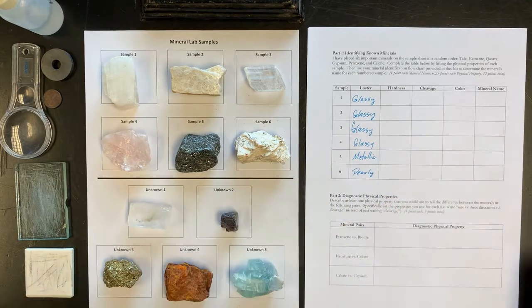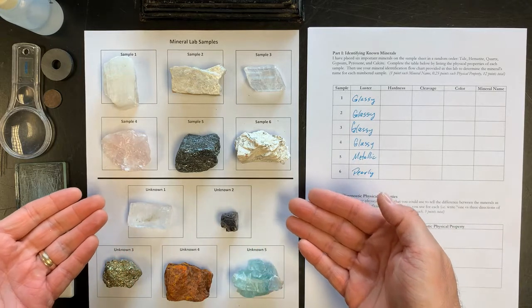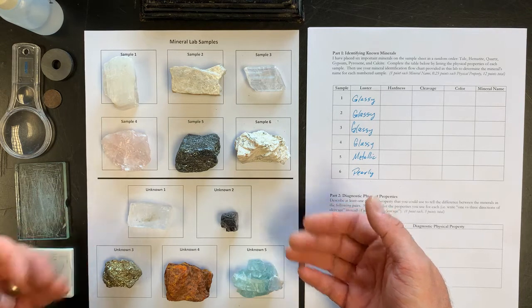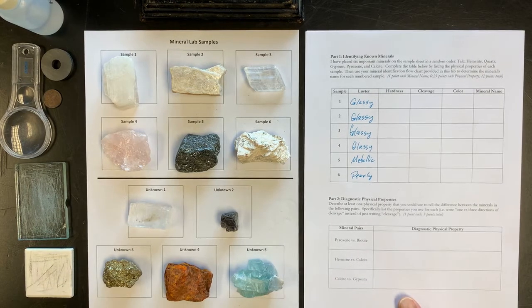And again, luster is the ability for a mineral to reflect light. You'll note that when I turn you loose to do the unknown samples, that you'll have glassy lusters, you'll see metallic lusters. You're even going to see a new one that I haven't described called earthy. And it basically looks like a piece of dirt. You can probably already guess which one that is just by looking at them, but that is luster, how a mineral reflects light.